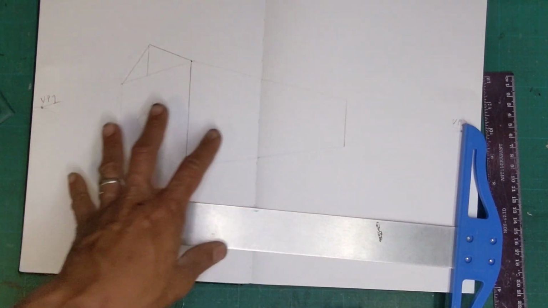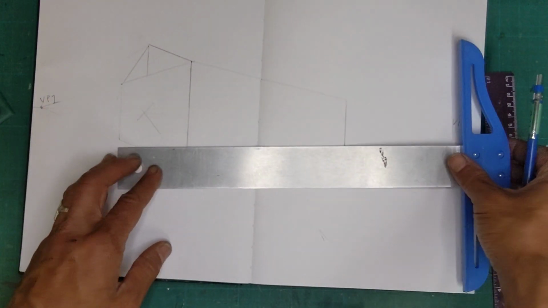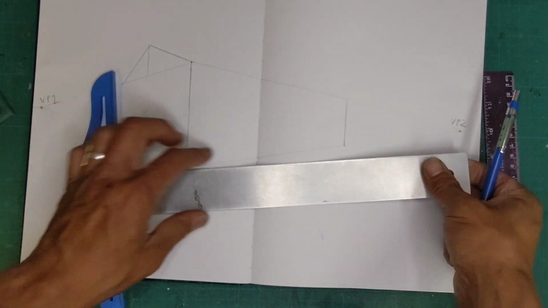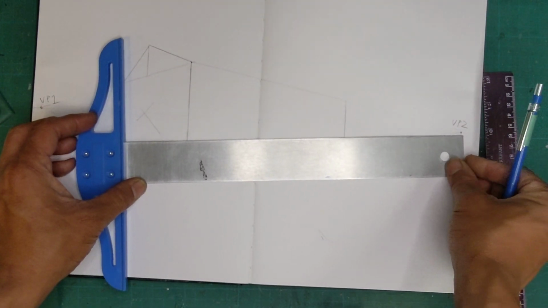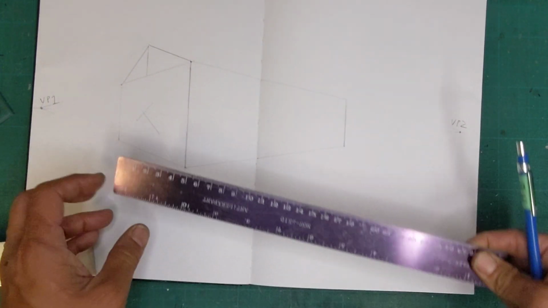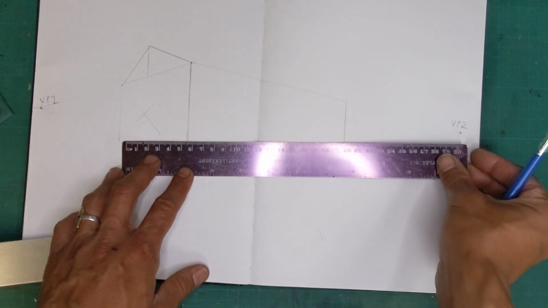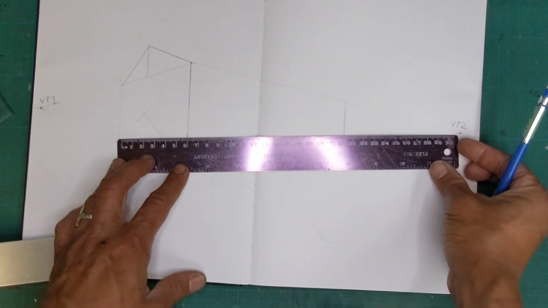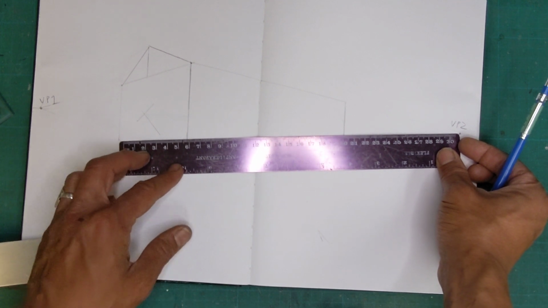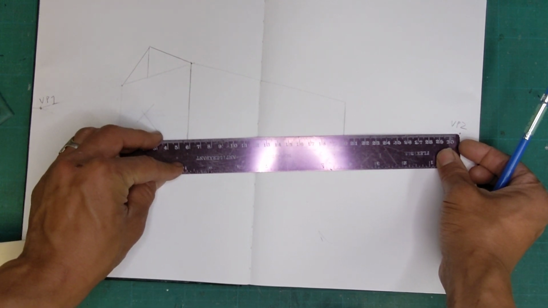We're going to draw the inside of this. And if your ruler just isn't long enough to span your entire sketchbook, just try to place it in the middle between the 2 points where you want to go.